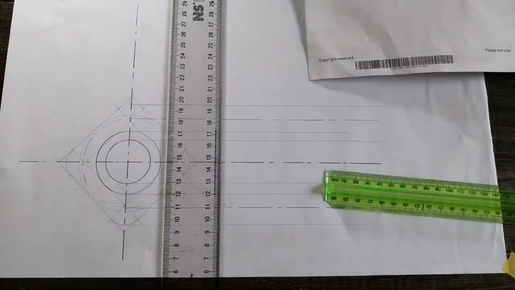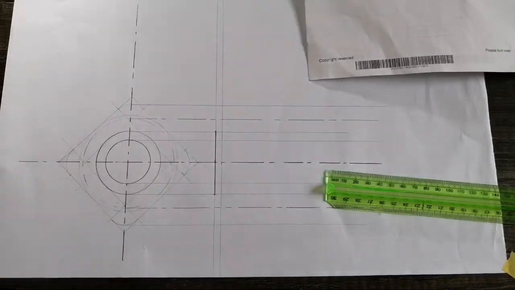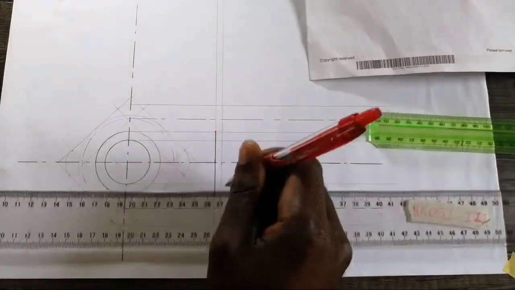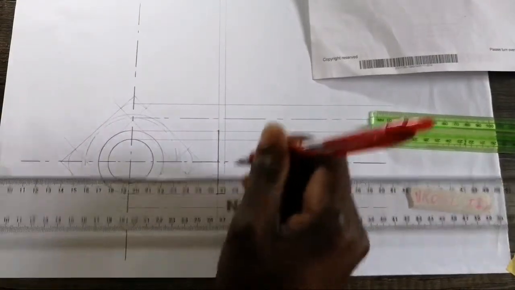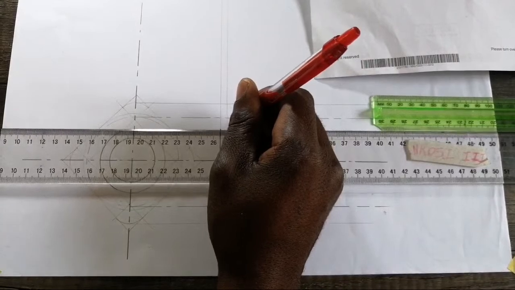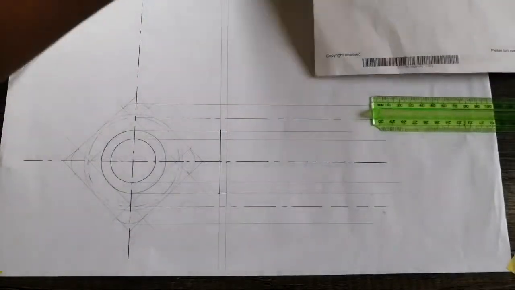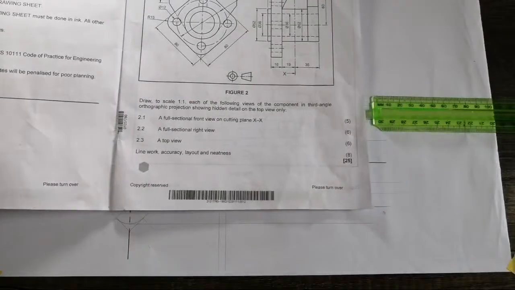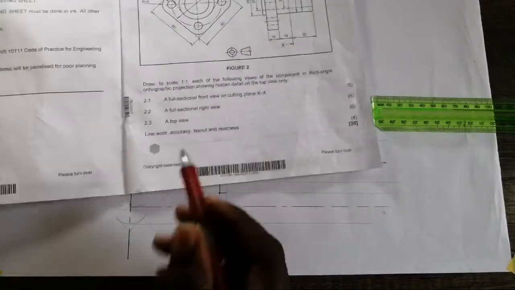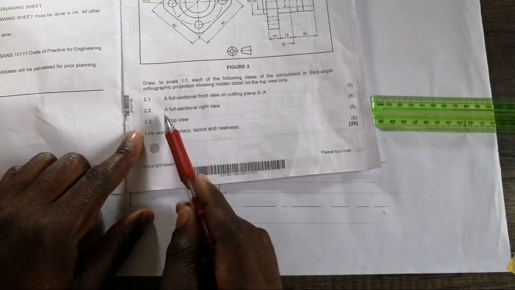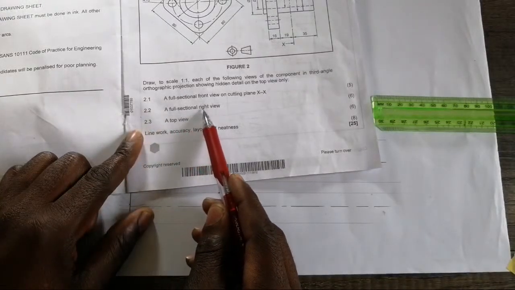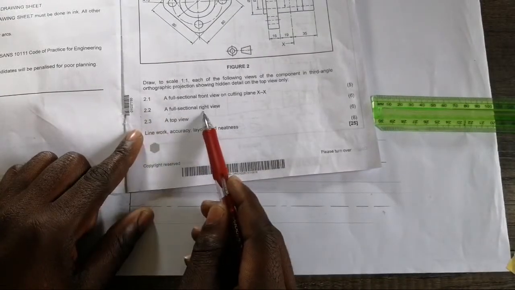Like this. Then dark here. Dark here. So hence you are approaching to draw the what? The right view. Read the question of the right view, which is 2.2. They said a full sectional right view.